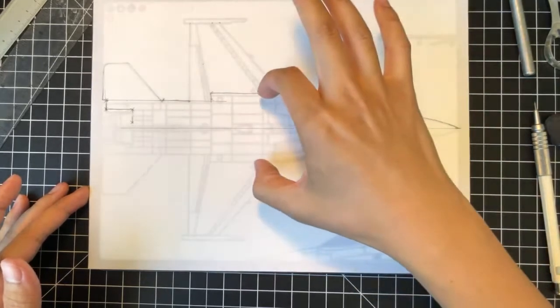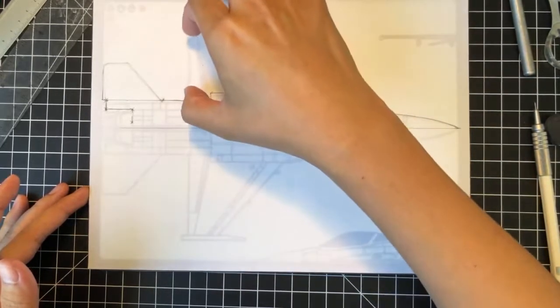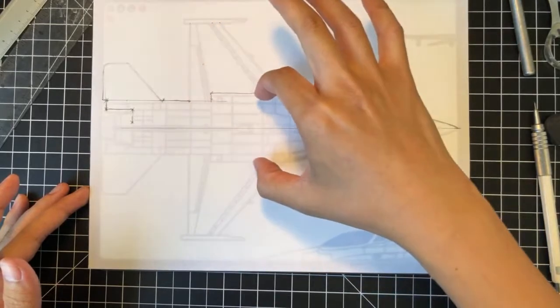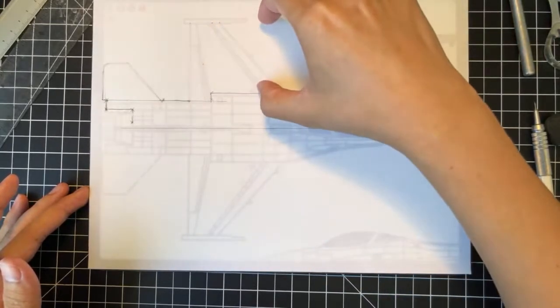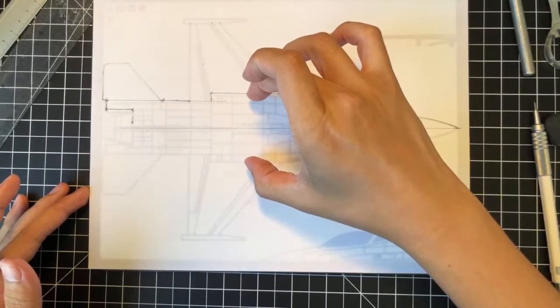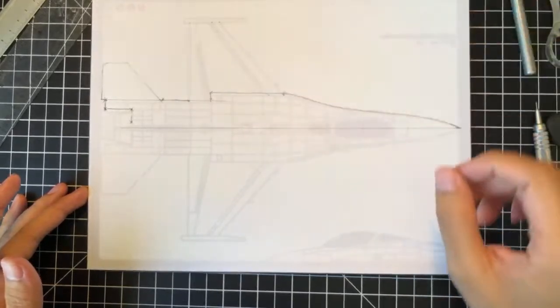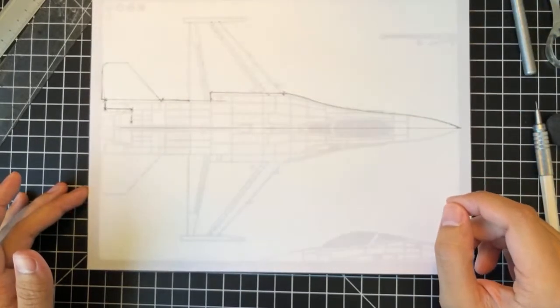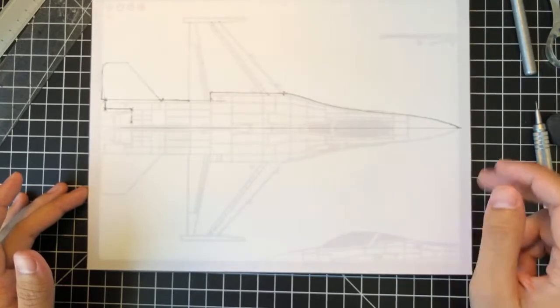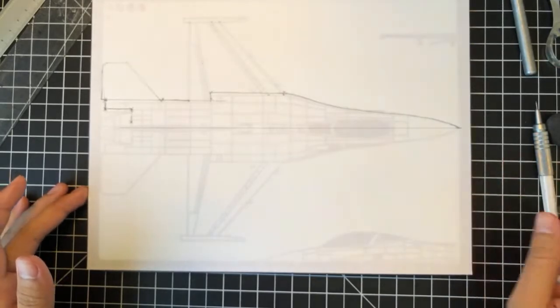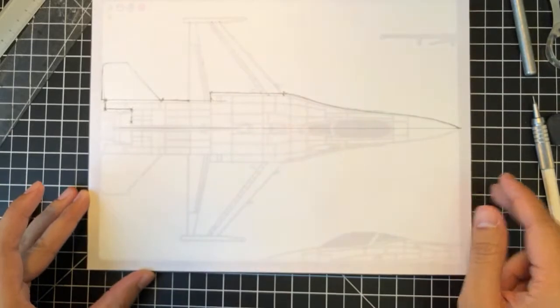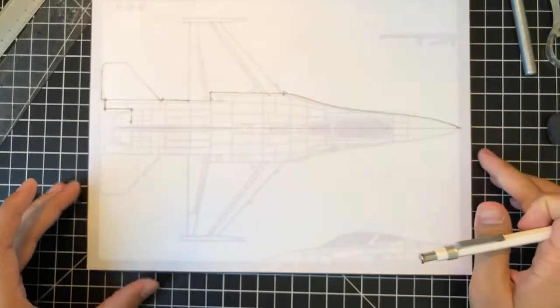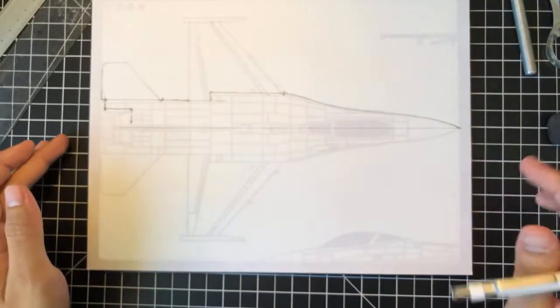This plane is about a third fuselage. I mean, it's a little less than a third, but this width right here is about a third. It's a very low aspect ratio, right? Fighter jets tend to do that. Have low aspect ratios.